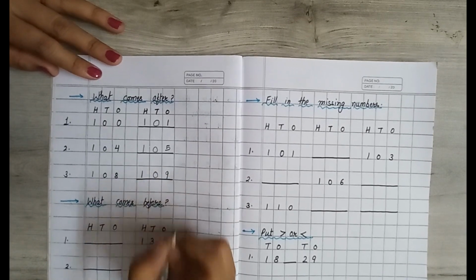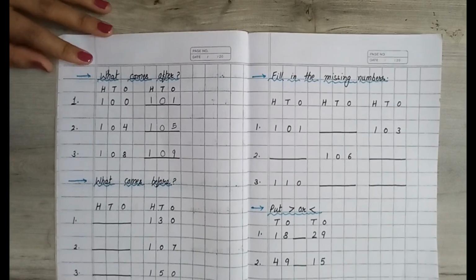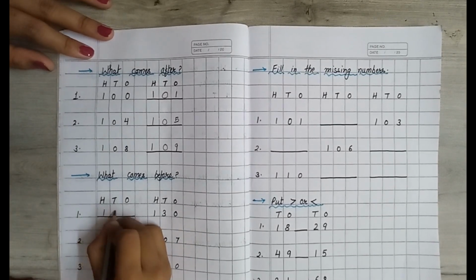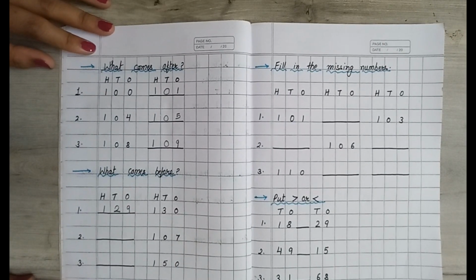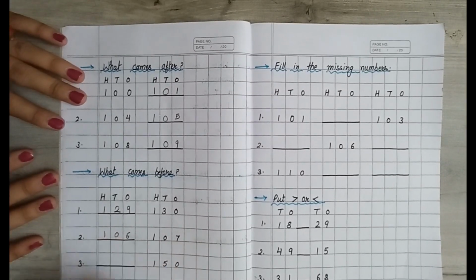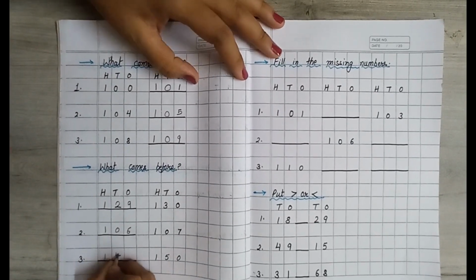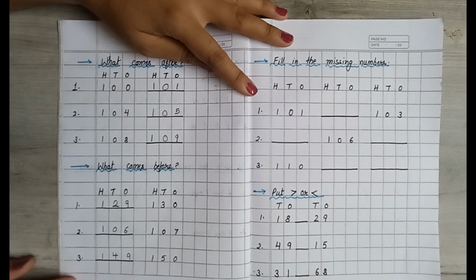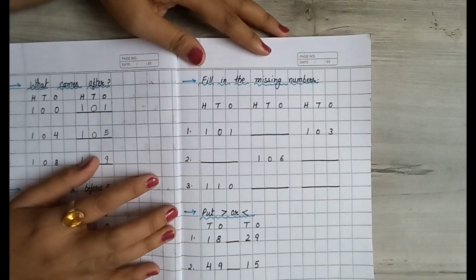109. Excellent. So next we have what comes before? The second puzzle. Okay. What comes before 130? 129. Excellent. So what comes before 107? 106. Very good. So next, what comes before 150? It will be 149. Excellent.